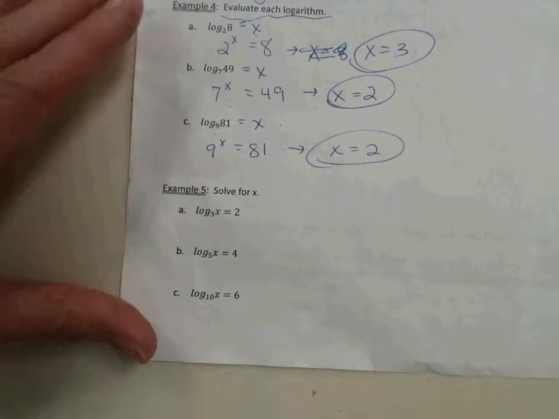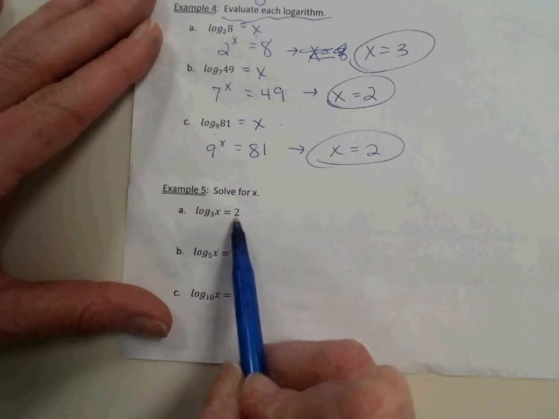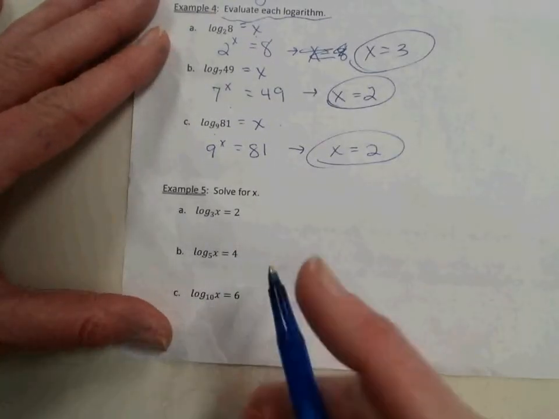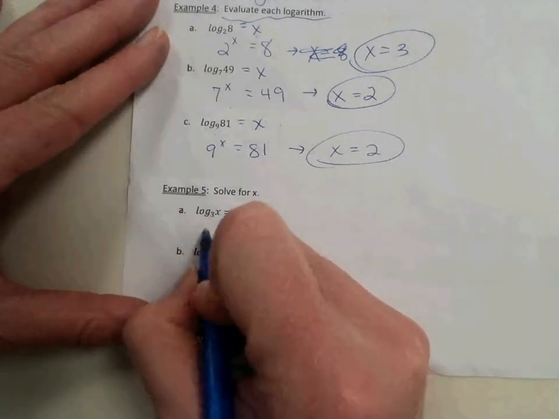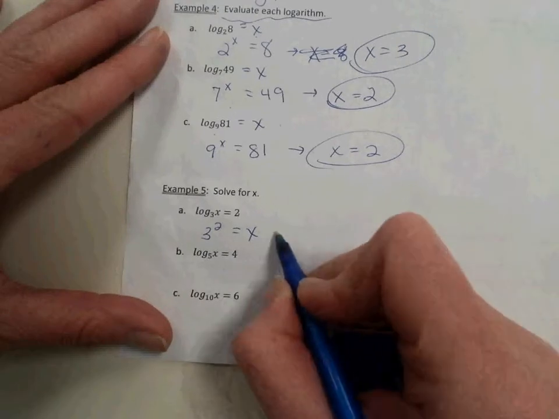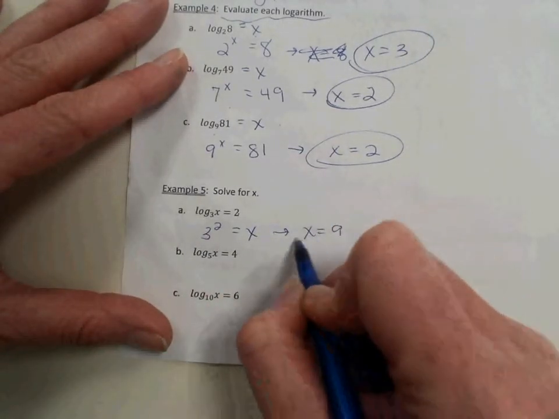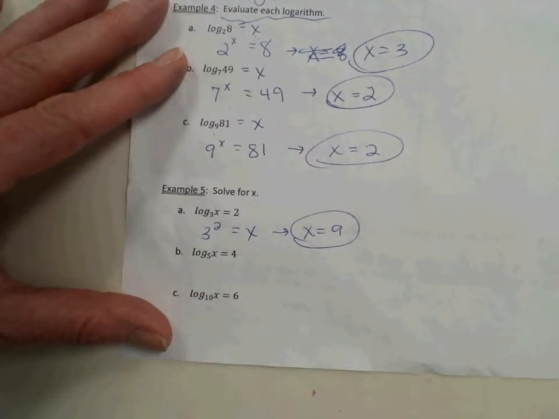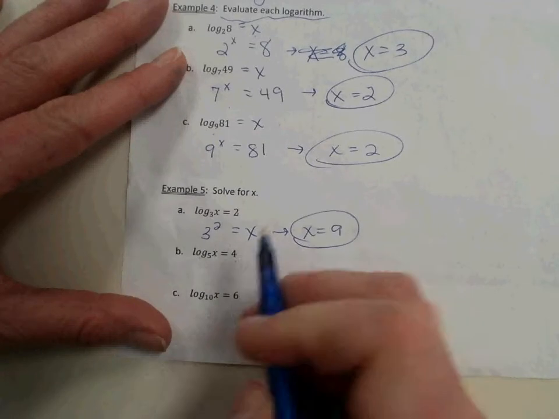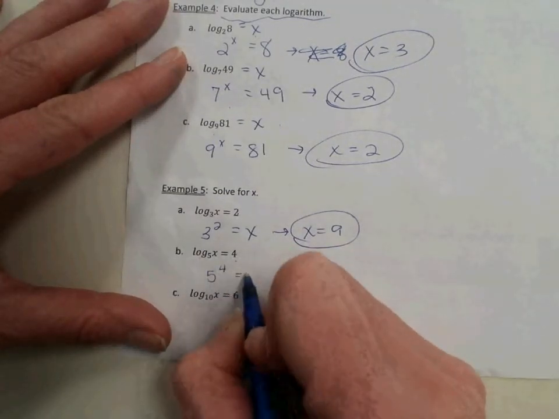Skill number 3, solve for x. So here, again, we're going to write it in its exponential form to help us think about it. So 2 is the power you raise 3 to get x. Or 3 squared is 9. 4 is the power you raise 5 to get x.